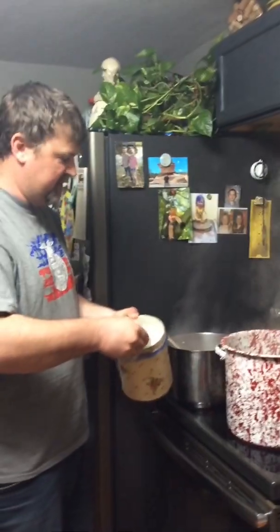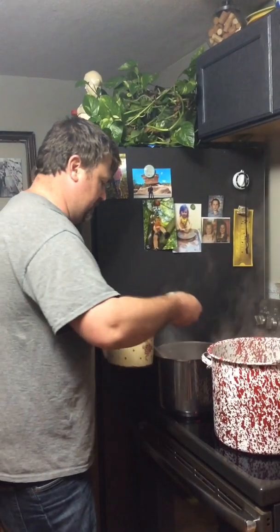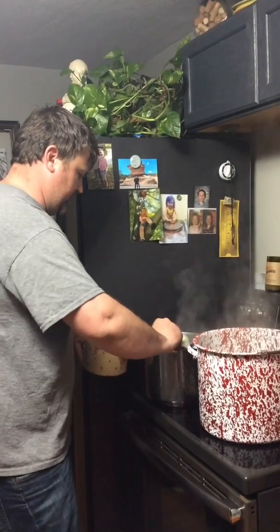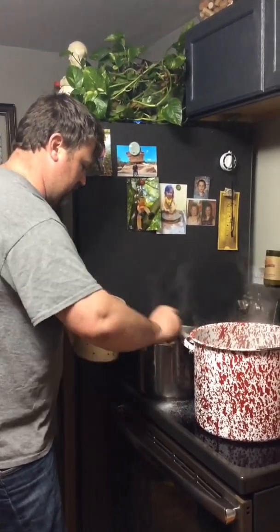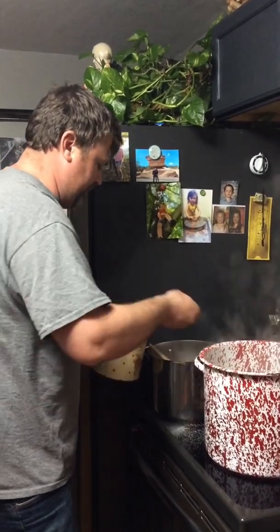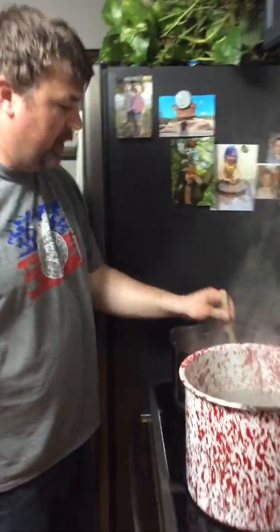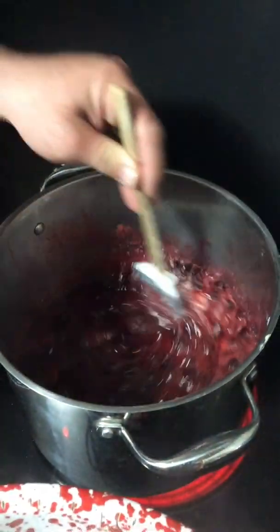Alright, we're ready, it's to a boil. We're going to add our sugar, 5½ cups, so I'm using a ½ cup. So I need 11 of these. One. Okay, we have our sugar successfully added after a little spill. Now we've stirred it and incorporated it all in.